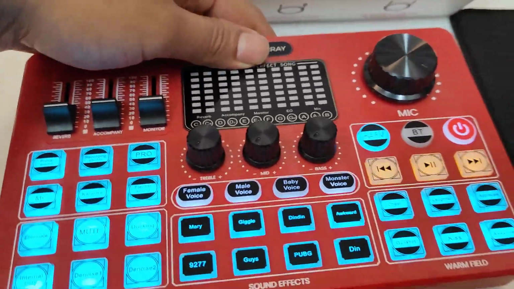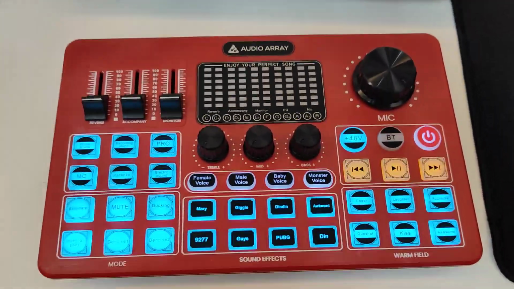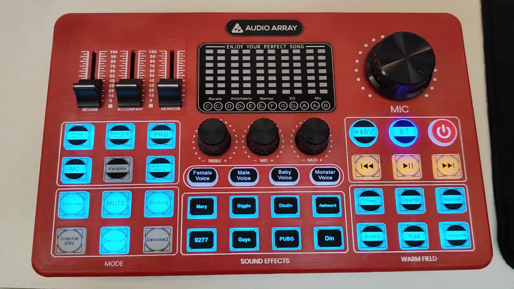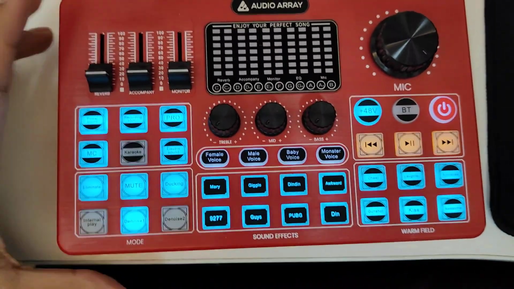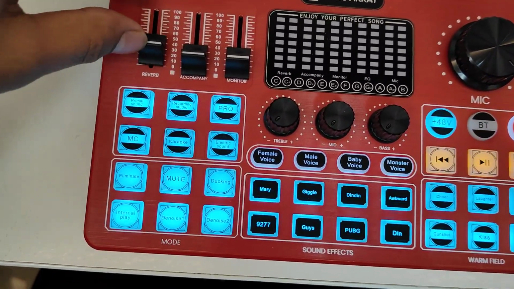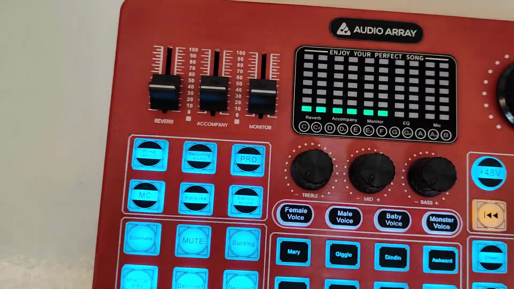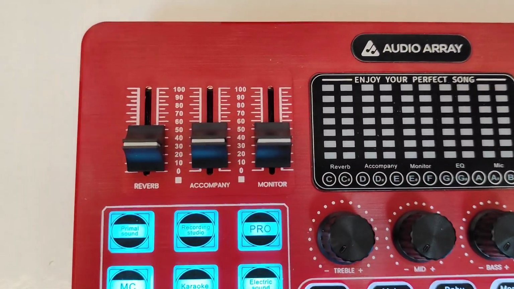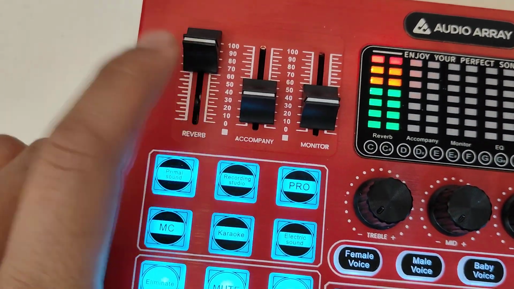So this is the front of the device. It is a very basic looking sound card, and everything is written on the interface. We'll start from the top left. So we have three faders.